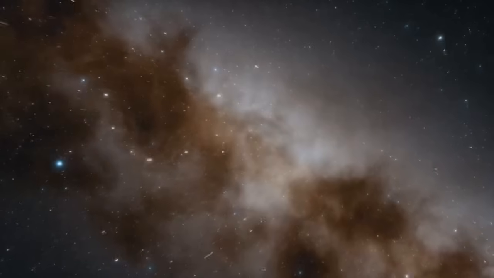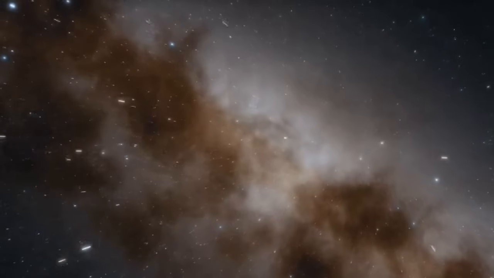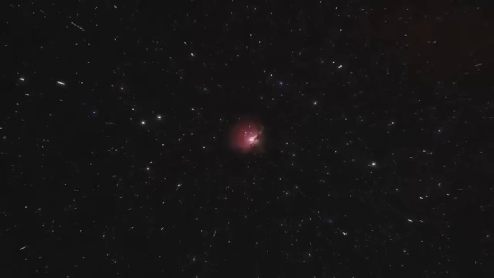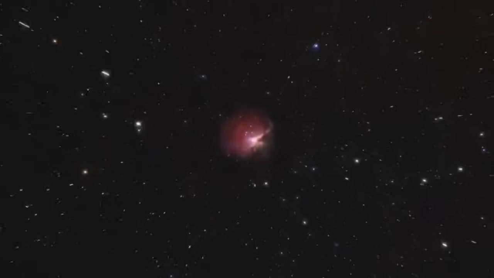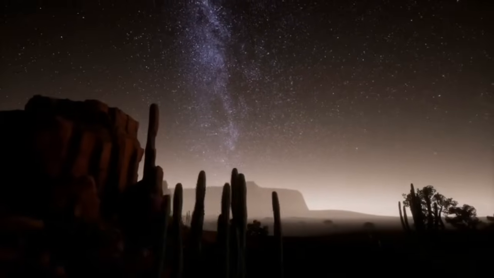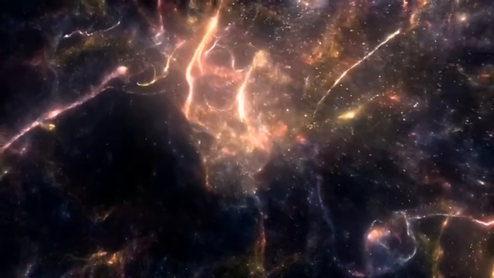The surprising findings from the James Webb Space Telescope have sent major shockwaves through the scientific community. Discovering galaxies that appear far older than current models suggest has thrown the entire field of cosmology into a state of upheaval. For decades, astronomers have worked within the framework of the standard cosmological model, which places the Big Bang around 13.8 billion years ago.